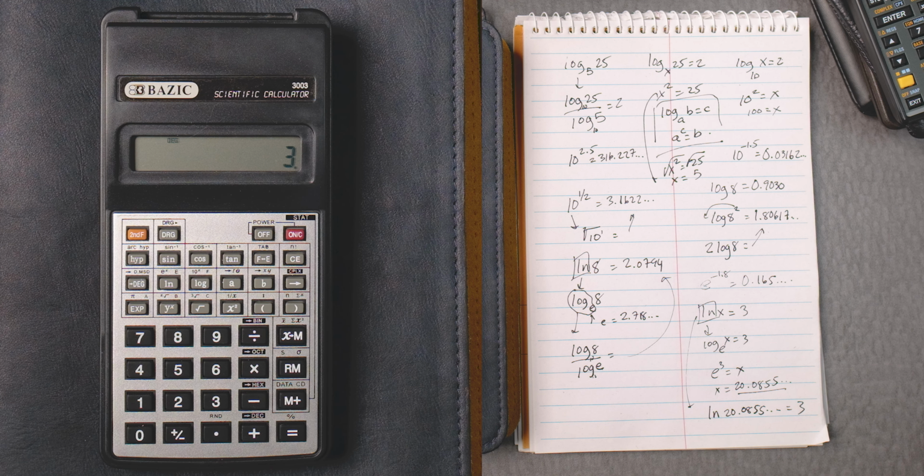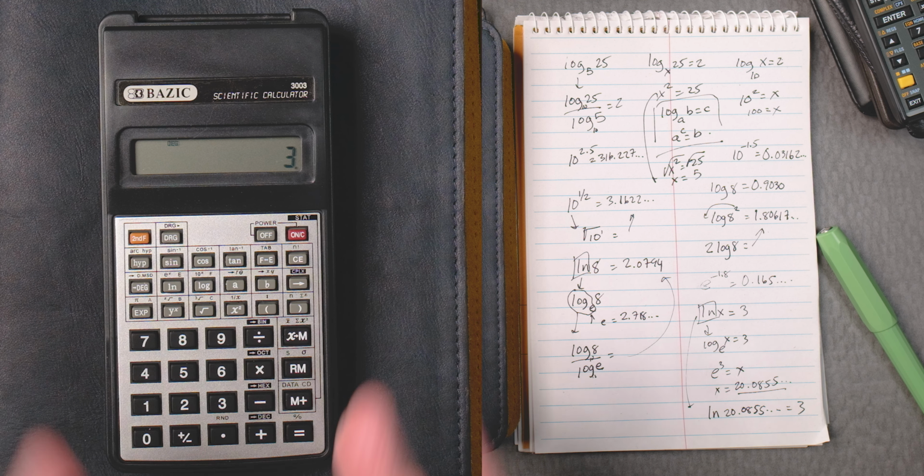Okay, that was a lot of work. That was a lot of thinking. There were a lot of things going on there that were mistakes. The whole point is that you build on those mistakes until you figure out how the calculator works. It's unfortunate that that's how this calculator works, but at the price point, it does what it's supposed to do, but you've got to figure out how to work it.